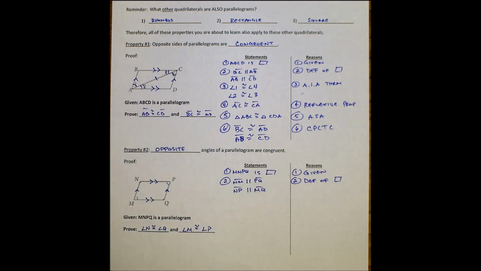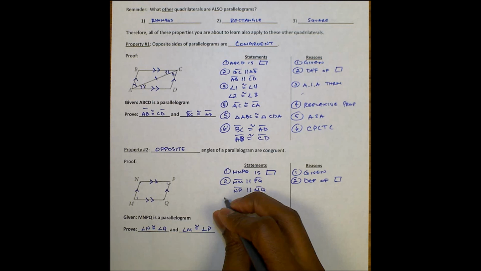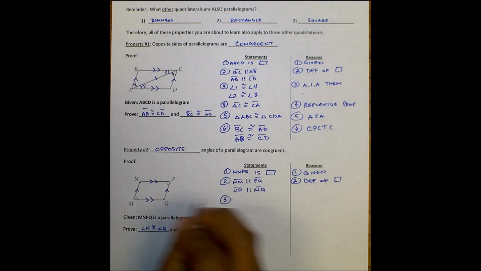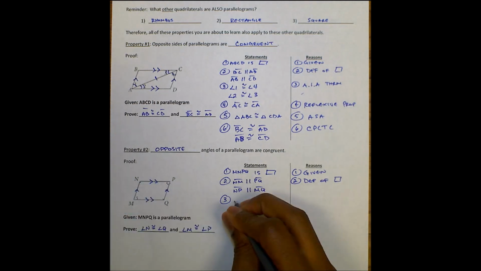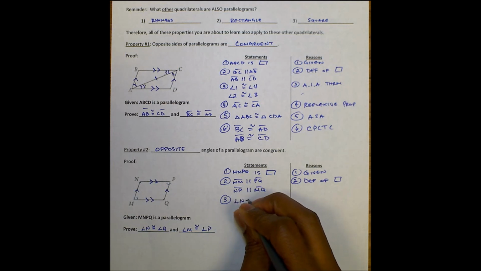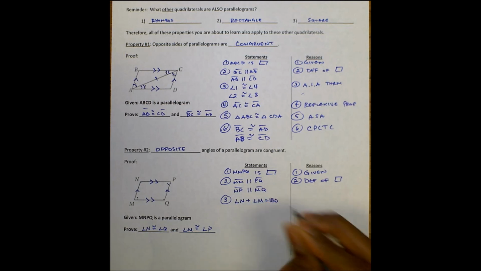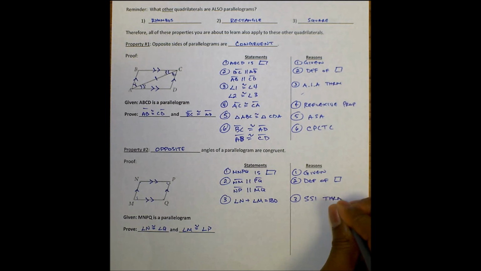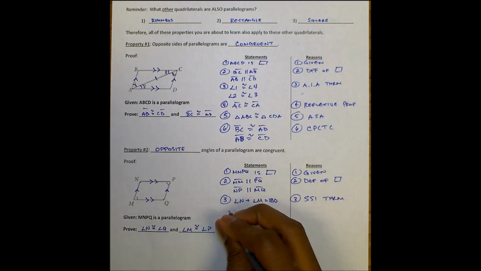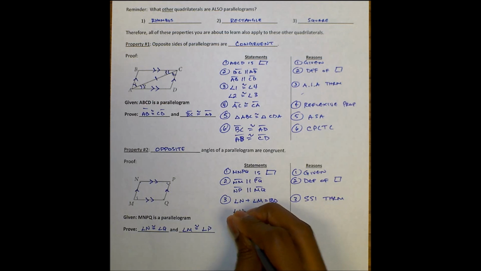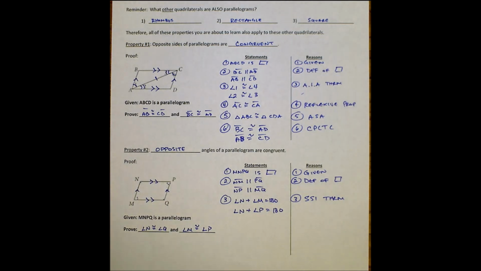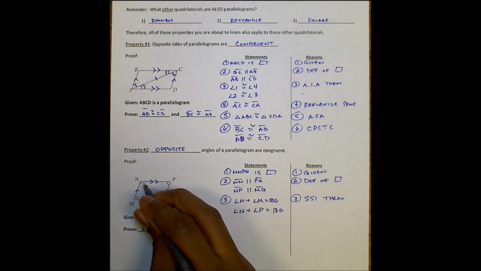Okay. Now, like I said, when we think of parallel lines, we think of alternate interior angles, corresponding angles, and same side interior angles. And here I can see the same side interior angles, and that's what I'm going to use here. And because of same side interior angles, I can say that angle N plus angle M equals 180 degrees. Same side interior angles theorem. Okay. I can also say that angle N plus angle P equals 180 degrees from the same logic. Okay, so these are same side interior angles, these are same side interior angles.